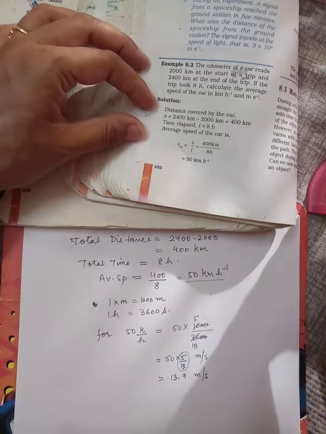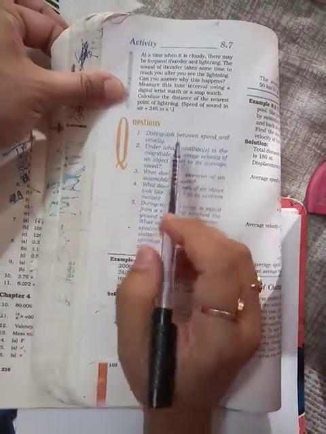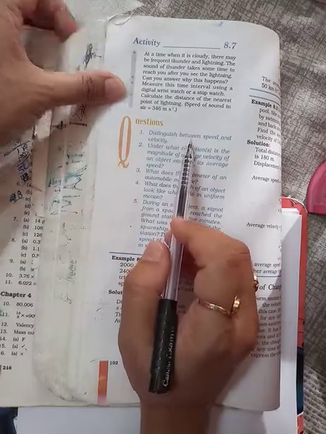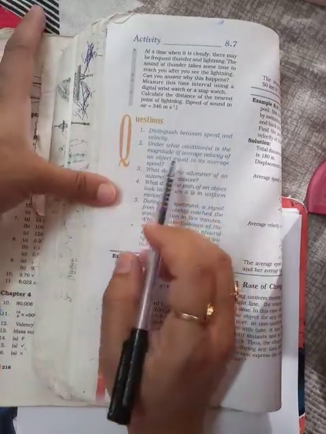Okay, now let's see these questions based on the topic that you can do in your notebook later on. Distinguish between speed and velocity. What are the differences between speed and velocity that we can write down?